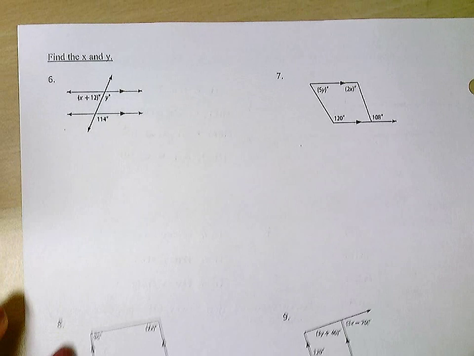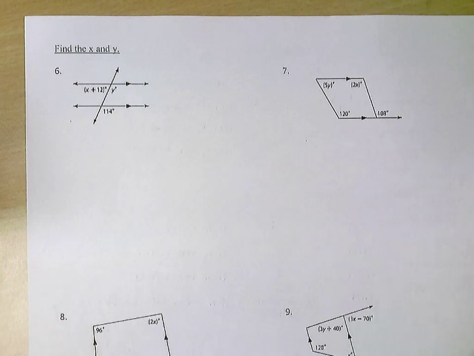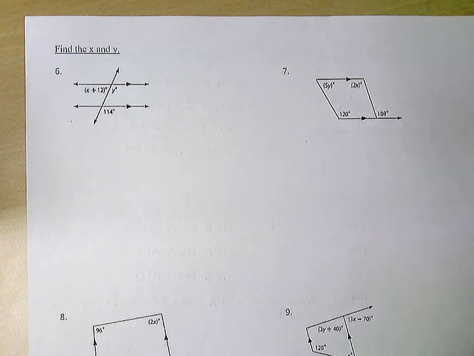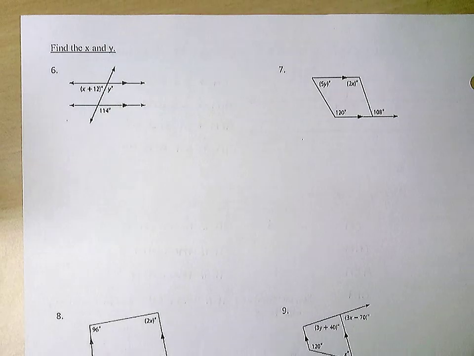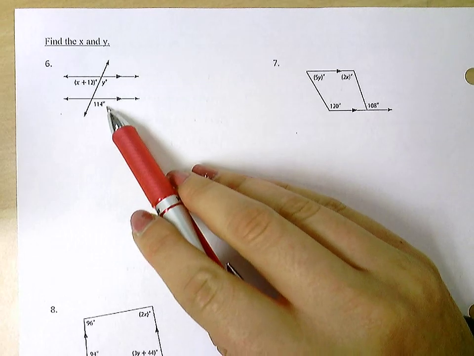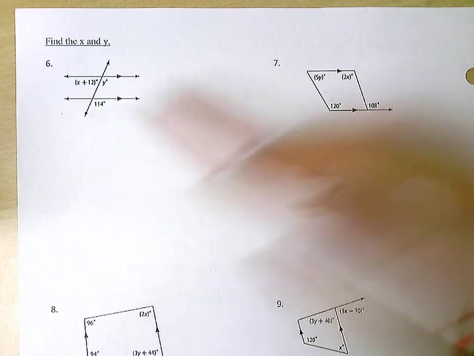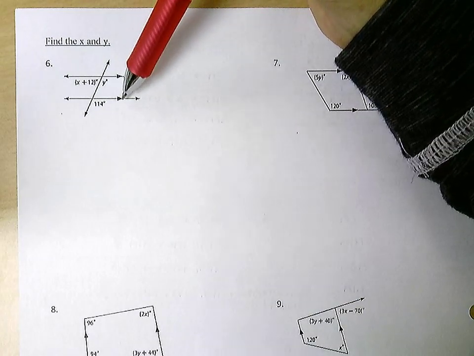All right. So I got a couple problems on the back here. This is where you're looking for those parallel lines, and you're looking to see, okay, are these 2 angles congruent? Are they supplementary? How could I set up an equation to solve for that variable? Okay, so in number 6, I have to find x and y. I'm given that this angle is 114, and these 2 lines are parallel to each other.